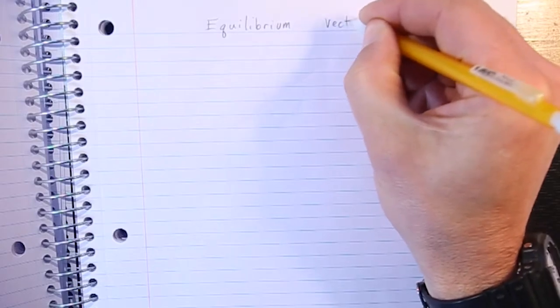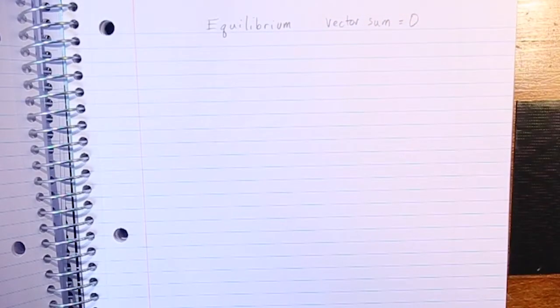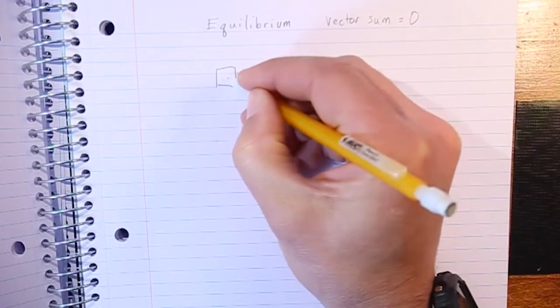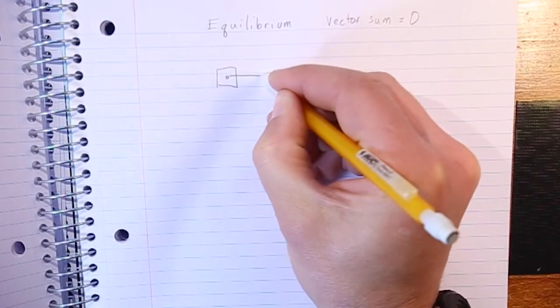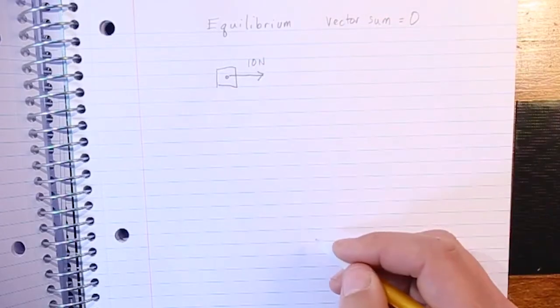Equilibrium occurs when the total vector sum equals 0. Now, because vectors have direction, if we call to the right positive and we call to the left negative, then we're adding things that have negative values. For example, if I have a vector, and typically this is done usually in the force unit, so let's say we have 10 newtons to the right.